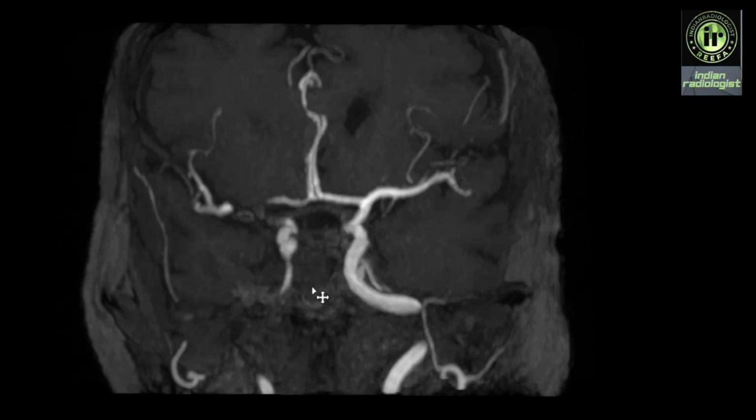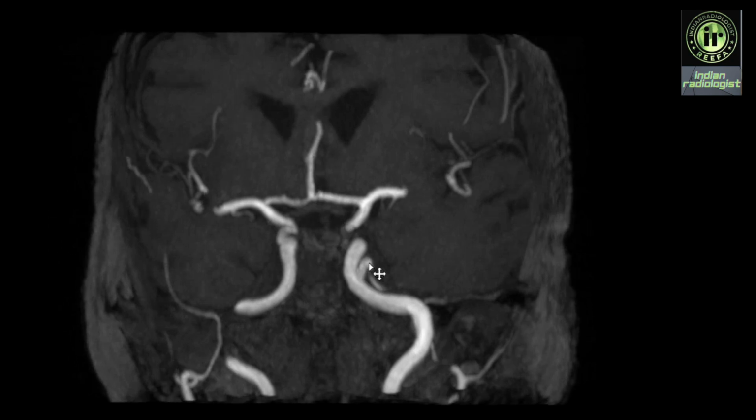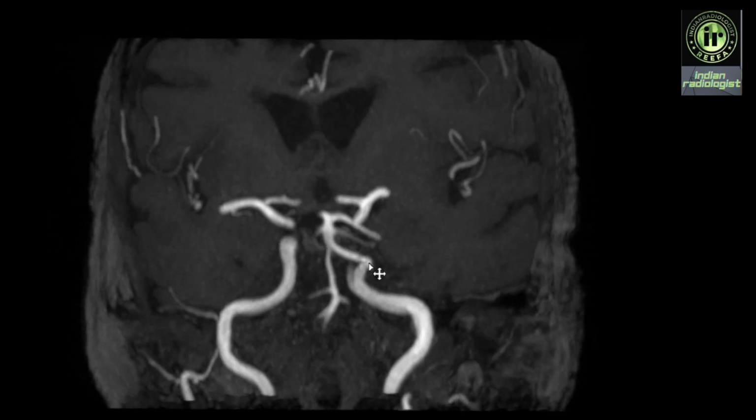We shall have a look at it again on the coronal images. So we have here the internal carotid artery on the left. So as we scroll through the images, we can see a branch which arises from it and it anastomoses with the mid-basilar artery. We can see that the basilar artery that is caudal to the anastomosis is hypoplastic.